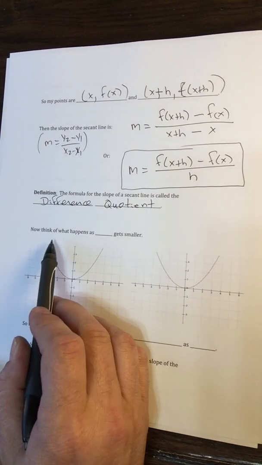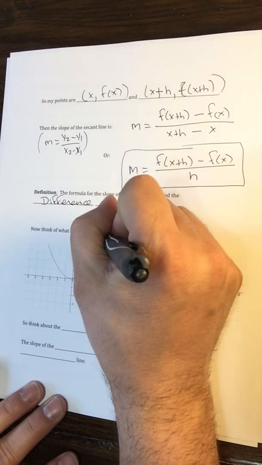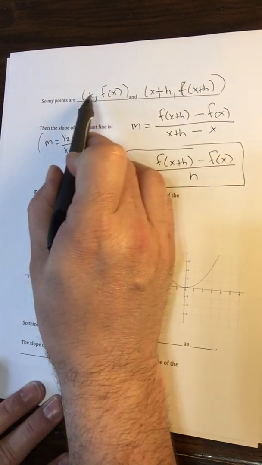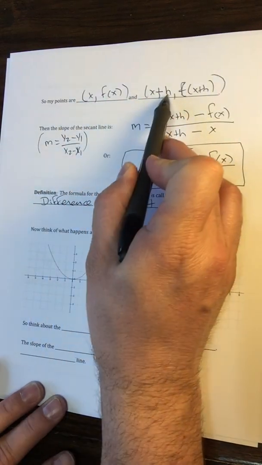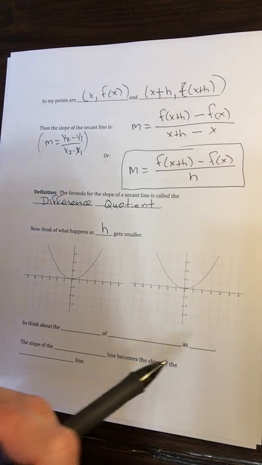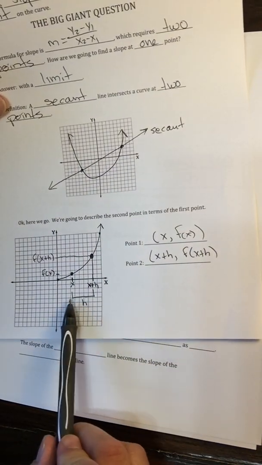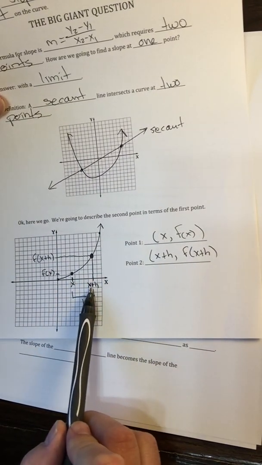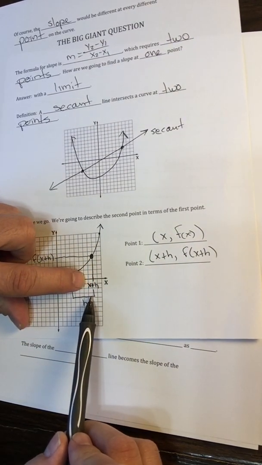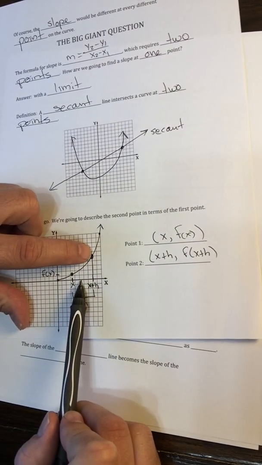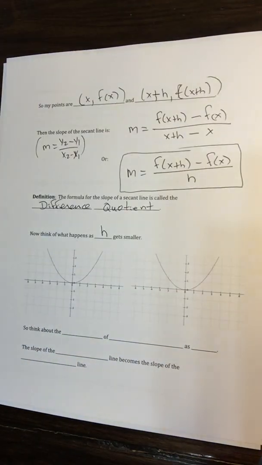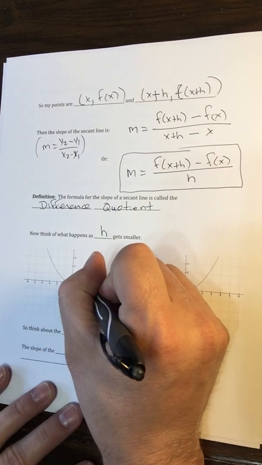Anyway, now think of what happens to this whole situation as h, which is the distance between x and the second point, changes. Let me go back to my picture that we just did a second ago. This h is this distance between these two. What happens if h gets smaller? If h gets smaller, we're getting closer to this x value, so that means this point's going to come down this curve and get closer to this point, right?